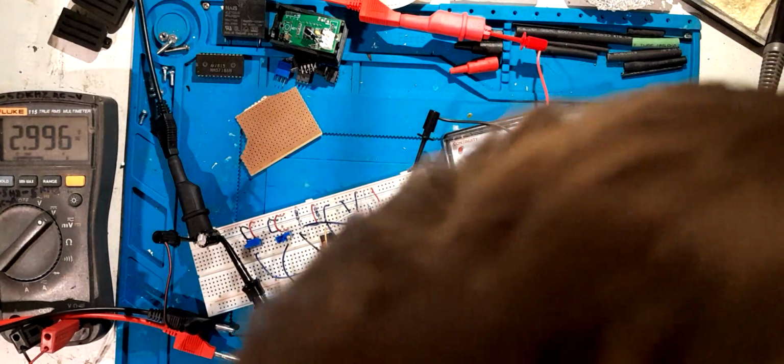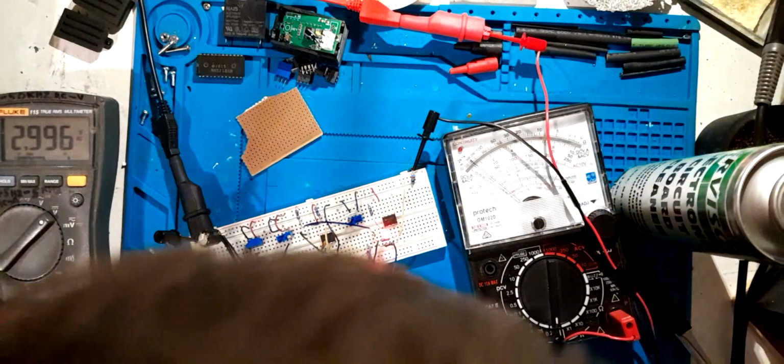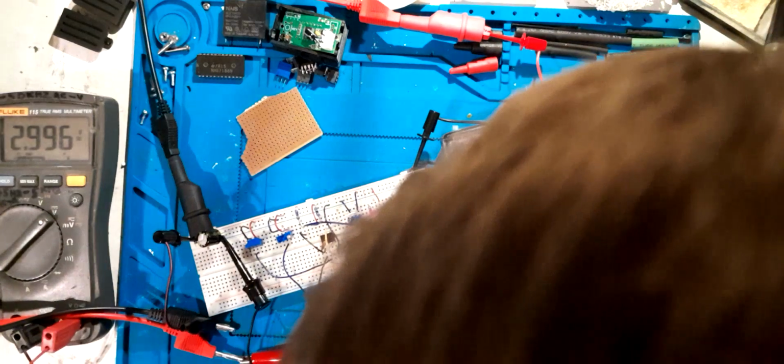So, 250, where's my milliamp scale? Oh. I haven't looked at this meter for so long, I can't remember what I'm looking at.